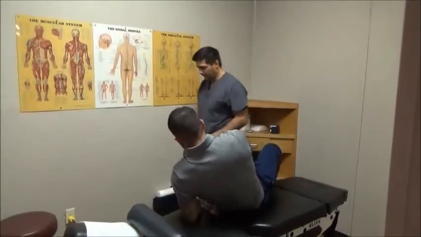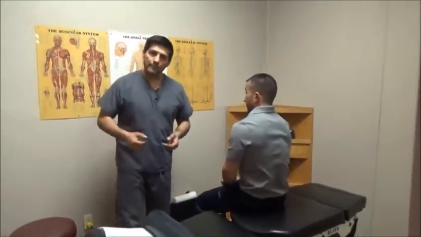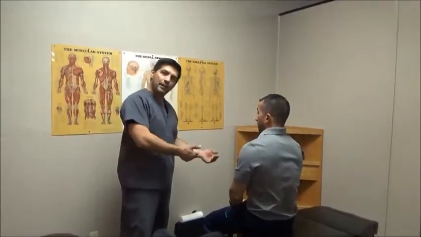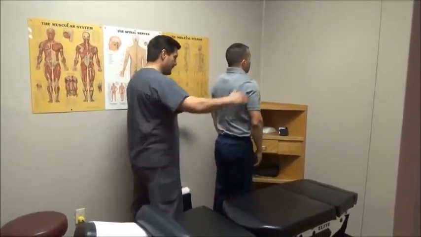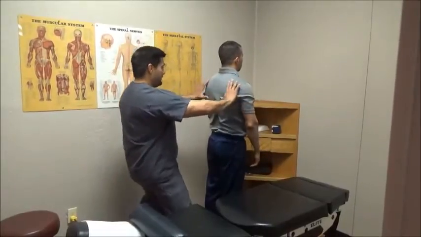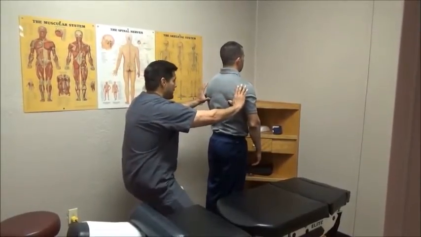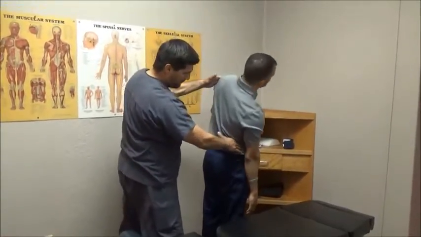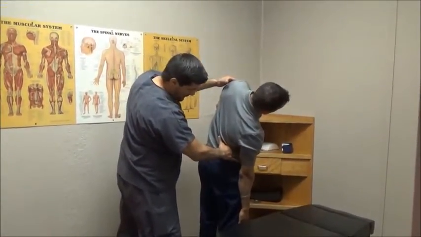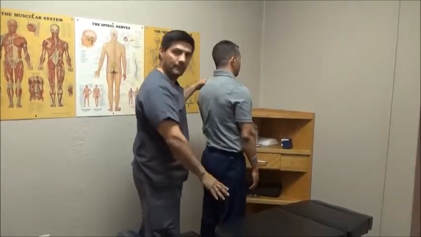And to confirm that I made a good adjustment, I'm going to recheck the findings that I found. So let's go back here, stand up, Roger, relax. And what I should see is that his shoulders evened out, pelvis evened out, and the restricted motion on the right is gone, and the radiating pain is gone.